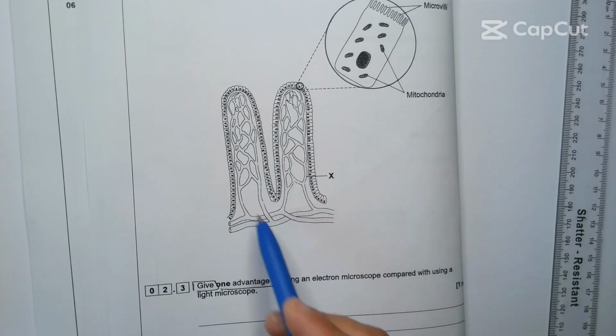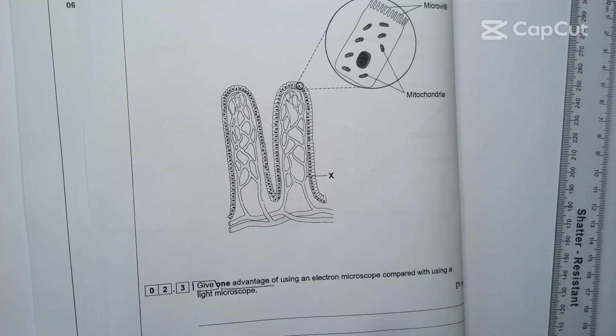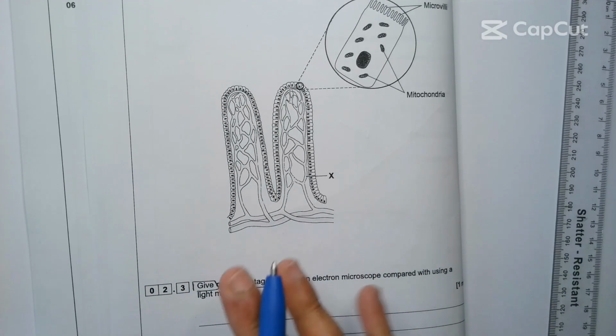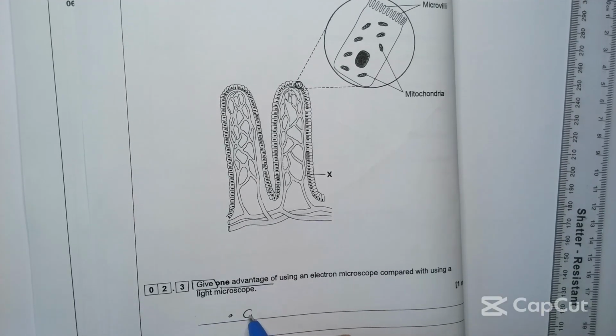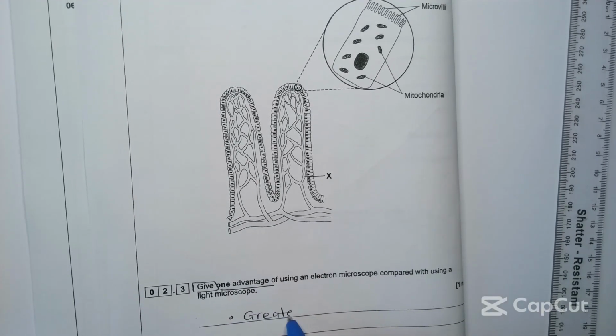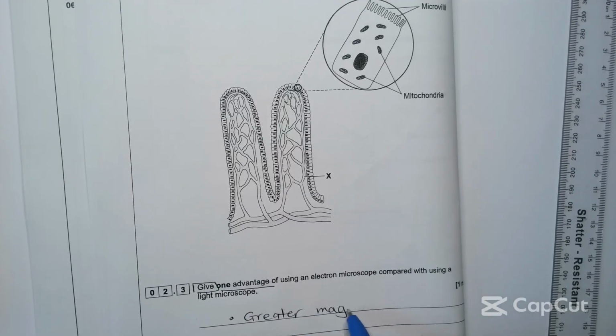Okay, so this image has been taken using an electron microscope. So like I said earlier on, look at the diagram and you should notice that this is greater magnification. You won't be able to see this with a light microscope. So you could say greater magnification.